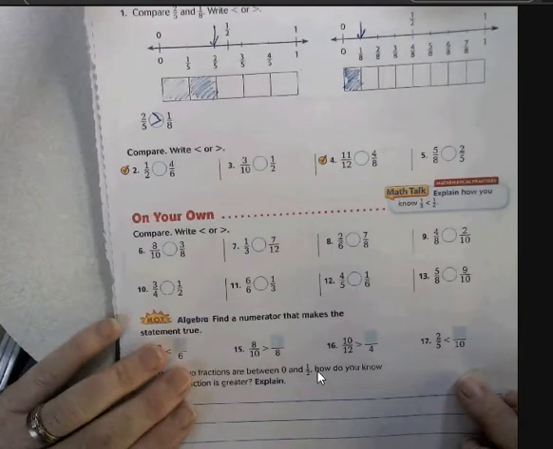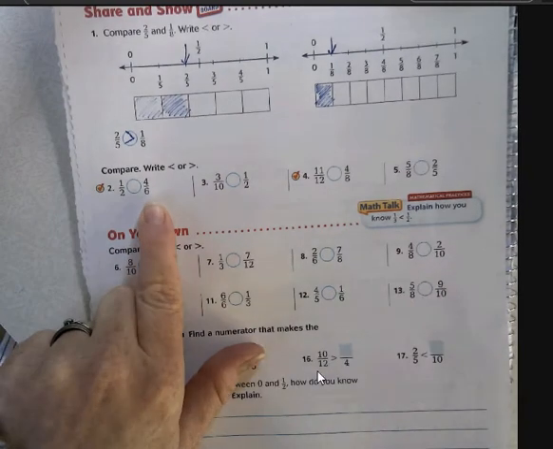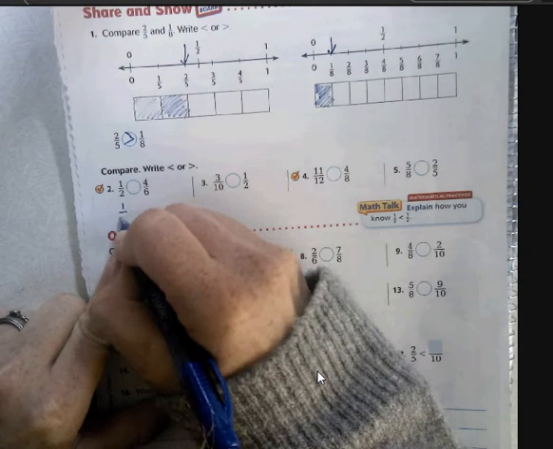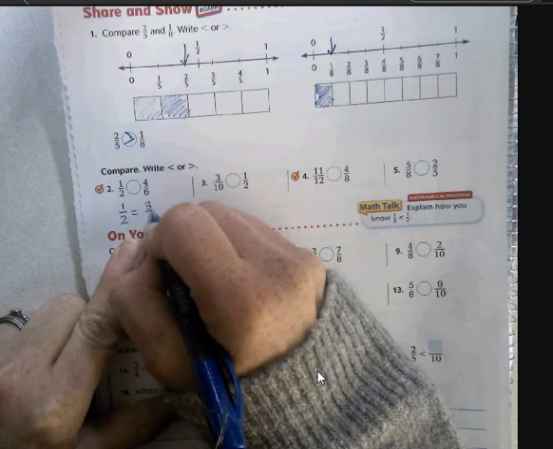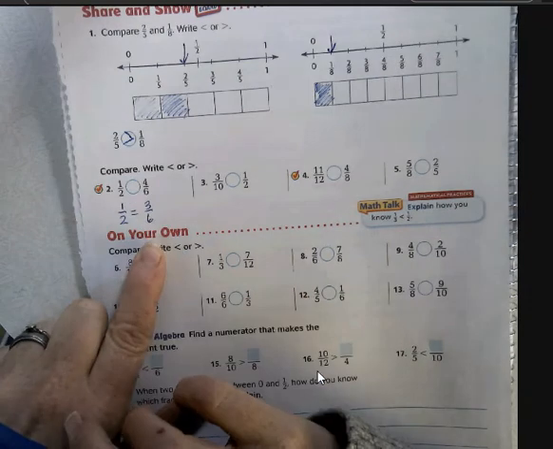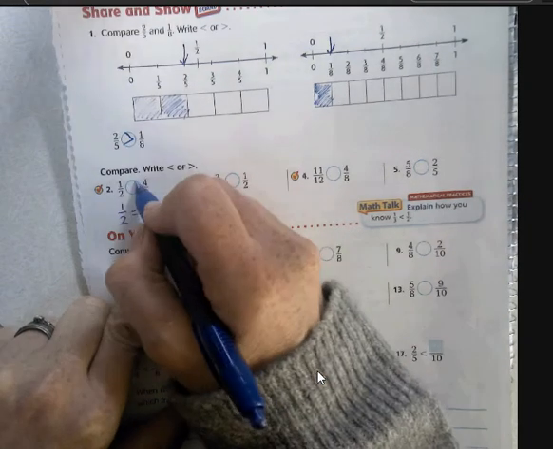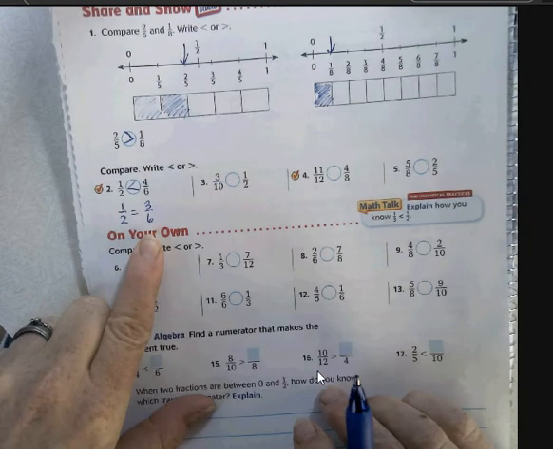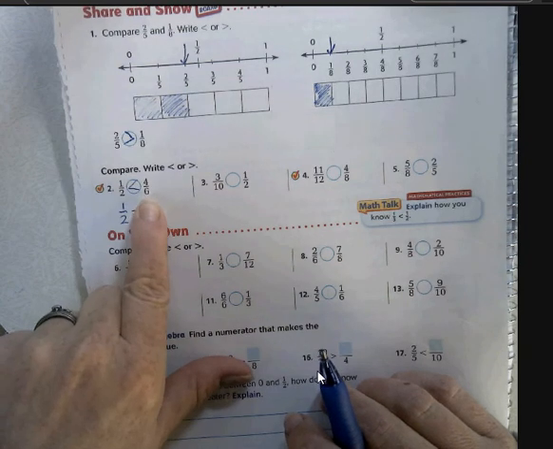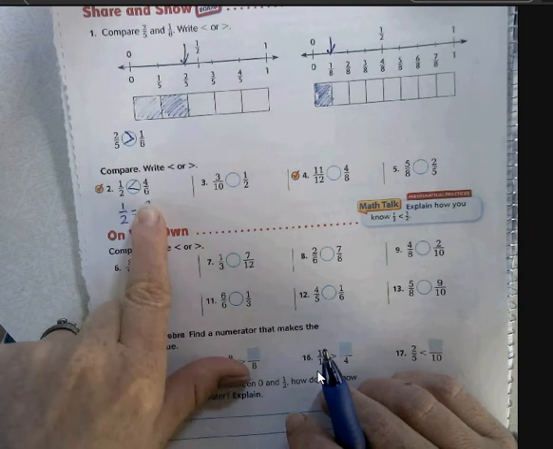Now, when I look at these, I have 1/2 and 4/6. I know that 1/2 is the same as 3/6 because 3 is half of 6. Now, is 4/6 larger or smaller than 3/6? 4/6 is larger than that, so I know I can put my less than sign or my greater than sign facing 4/6. So 1/2 is less than 4/6.